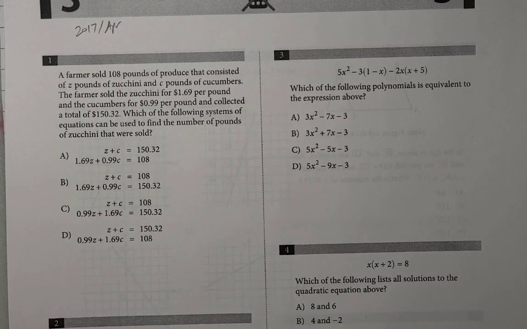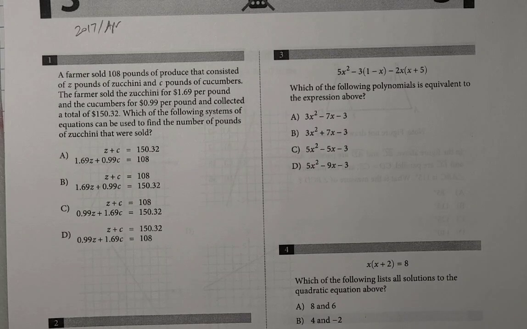So number 1 says a farmer sold 108 pounds of produce that consisted of Z pounds of zucchini and C pounds of cucumbers. The farmer sold the zucchini for $1.69 per pound and the cucumbers for 99 cents per pound, and collected a total of $150.32. Which of the following systems of equations can be used to find the number of pounds of zucchini that were sold? Okay, so what is a system of equations?